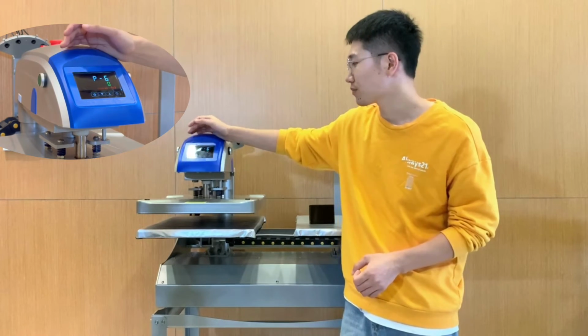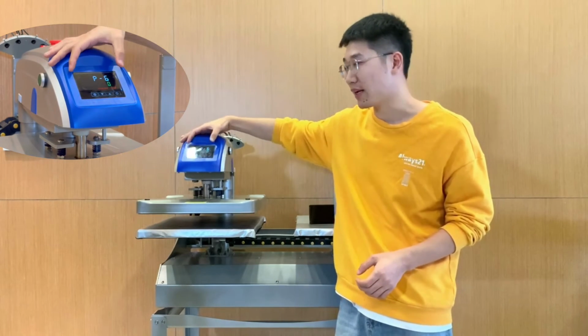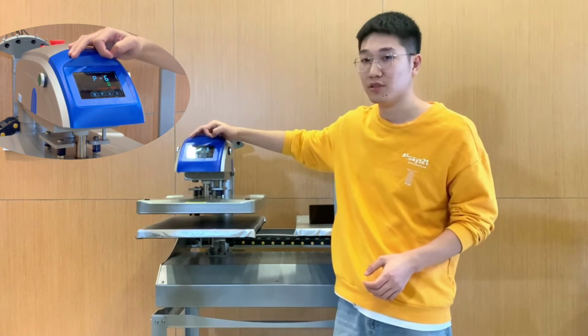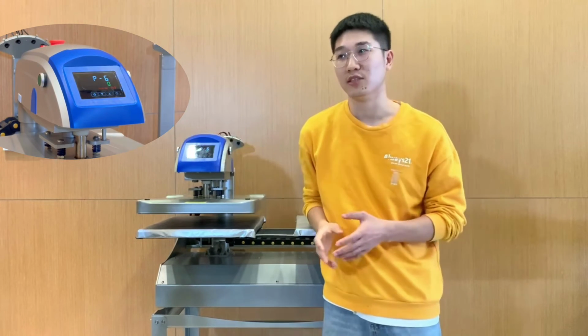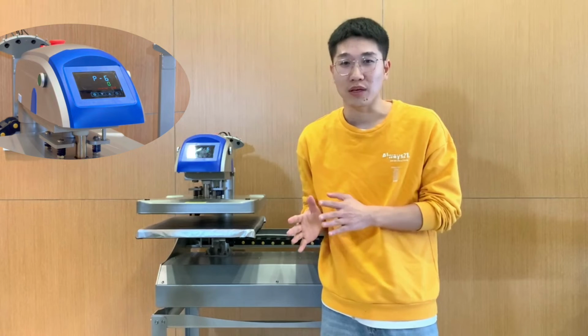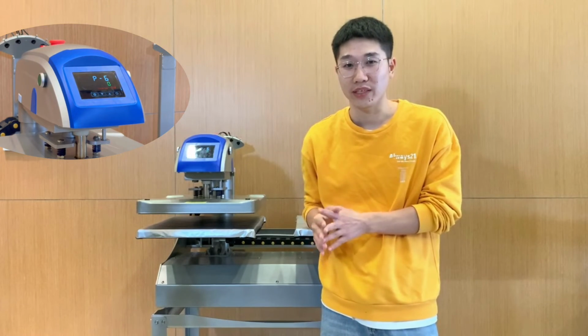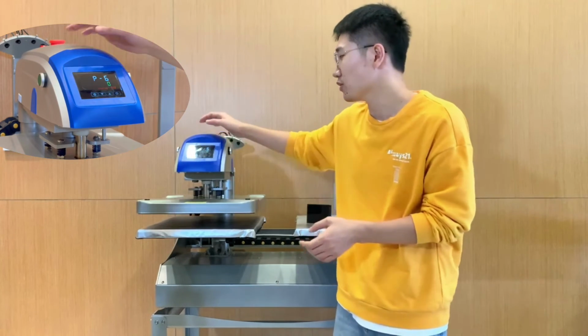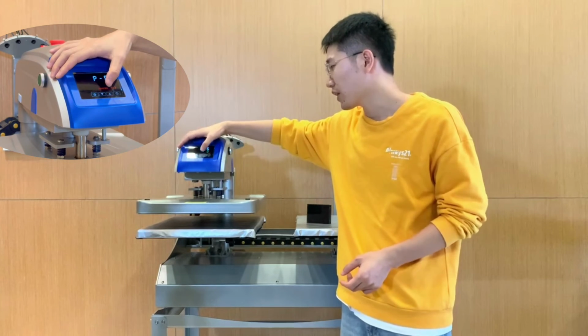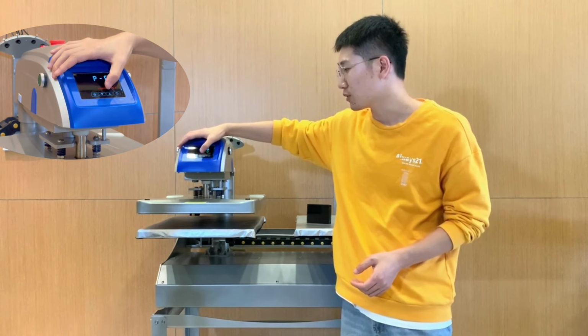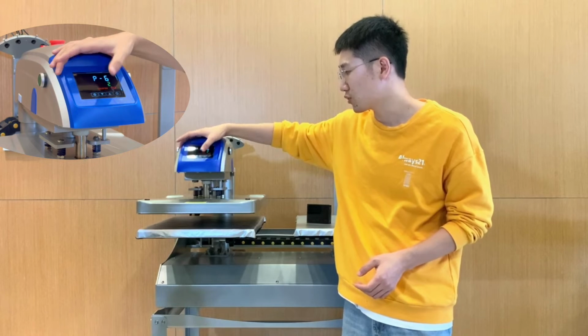Okay, and press set again, we can enter into procedure 6. This is also another very important advantage of our controller, because you can see here we can set the values from 0 to 1 and to 2.